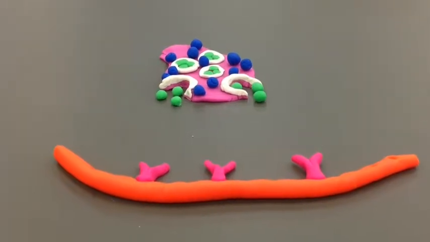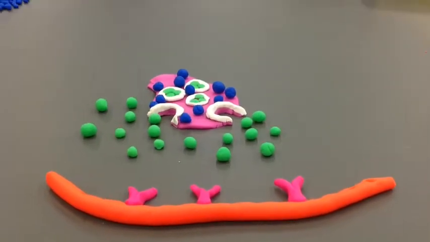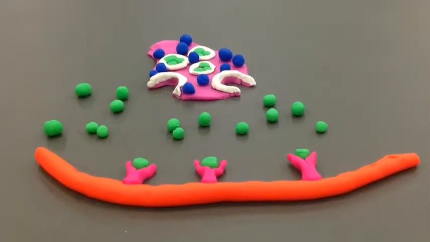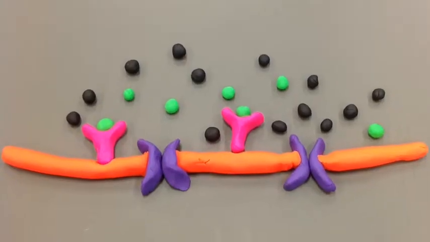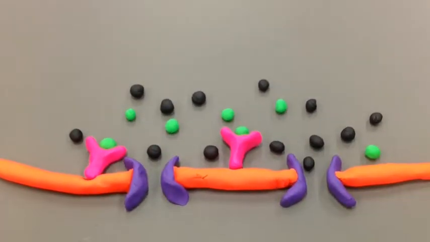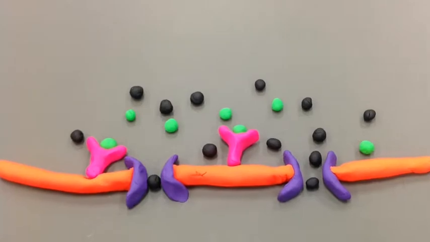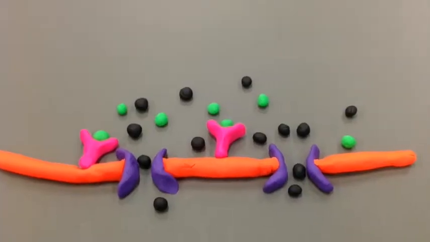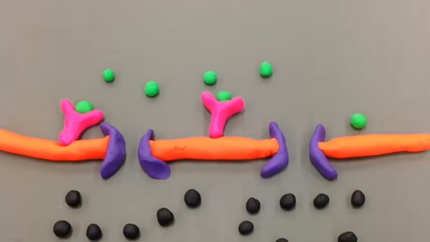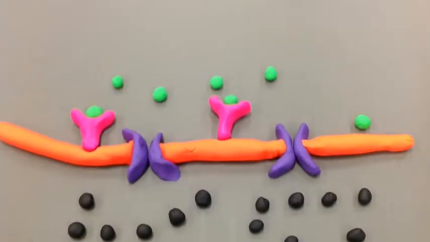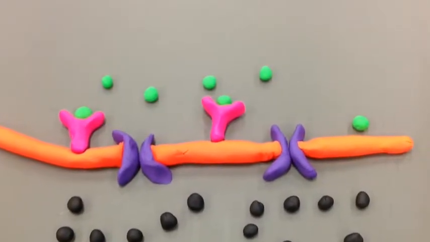Acetylcholine diffuses across the synaptic cleft, binding to its receptors in the motor end plate. The sodium-potassium channels open up, allowing sodium ions to enter the muscle fiber. The increase in positive ions inside the muscle cell initiates an action potential on the sarcolemma.